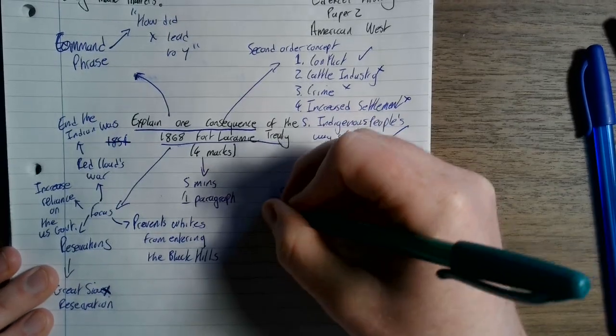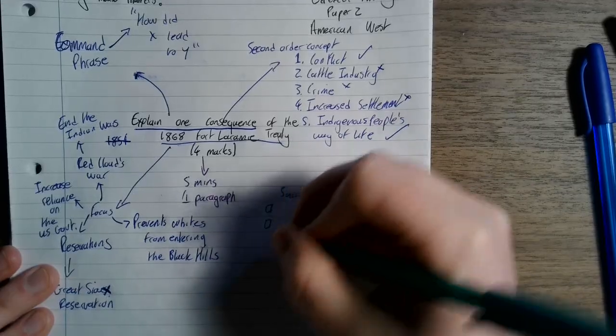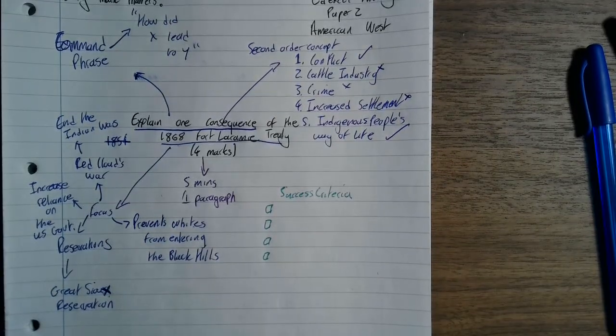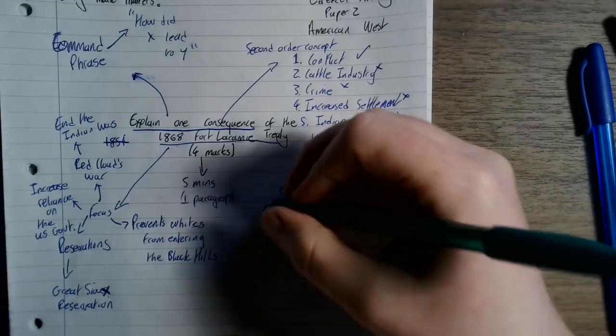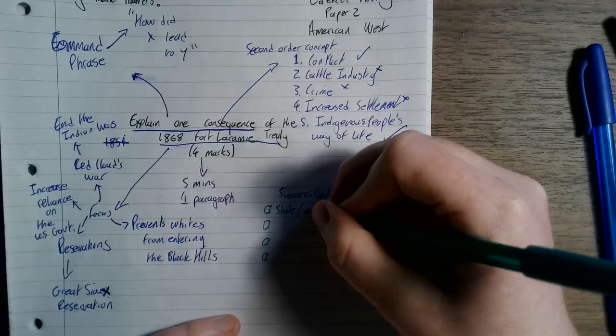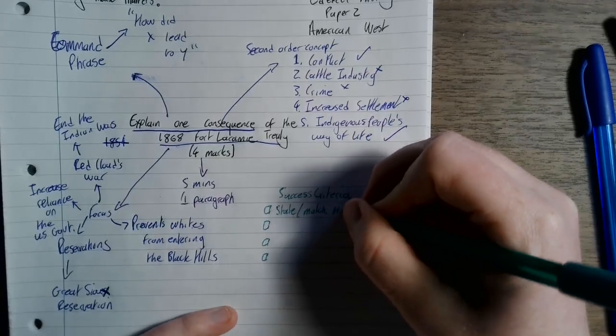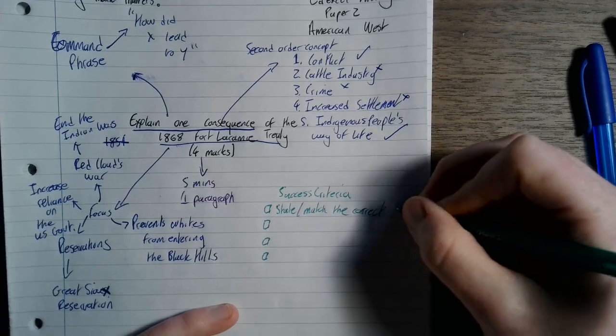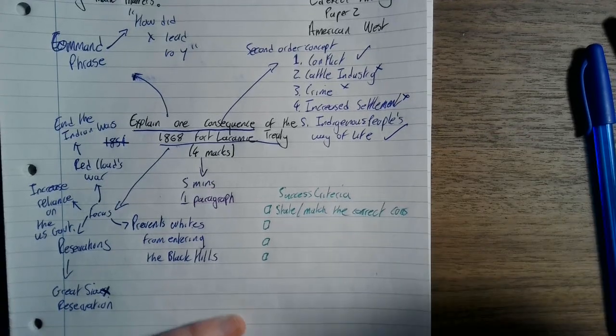And with this particular question, there are no explicit links to AO1 or AO2. This particular question is basically a tick box exercise. So firstly, you need to state or match the correct consequence. All right.